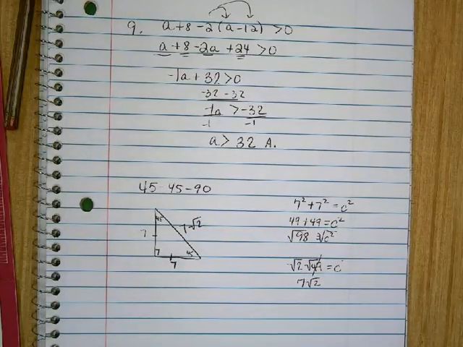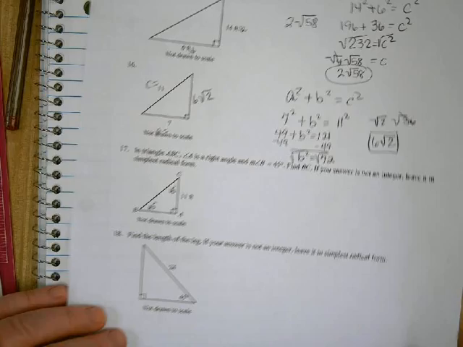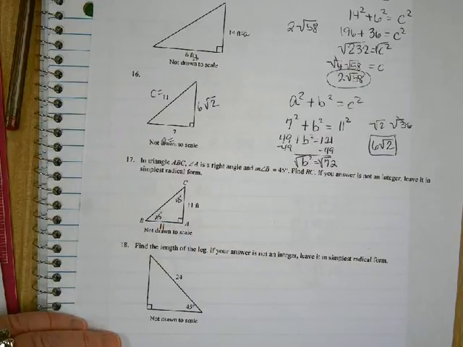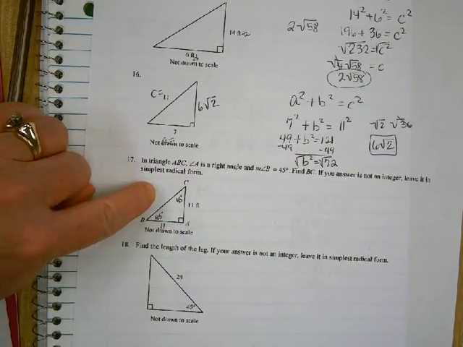Okay? Questions about this? So this is just a random example, but every 45, 45, 90 triangle is going to follow this same pattern. So if this side's 11, then you know that this side's 11. What do you think we'll get when we do the Pythagorean theorem?